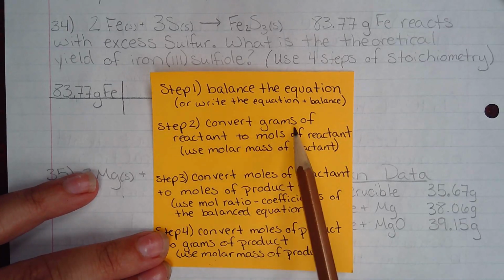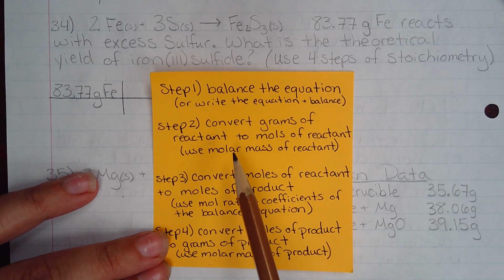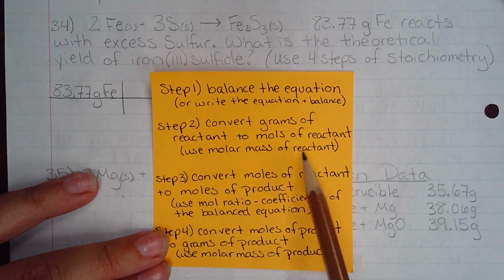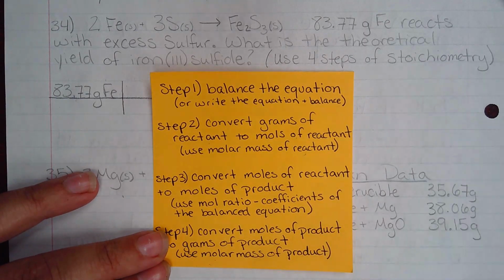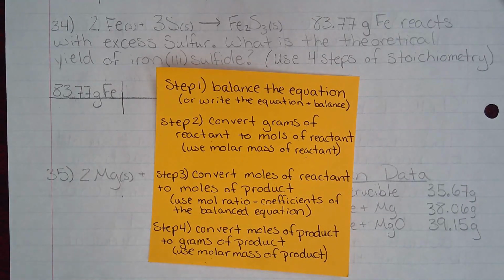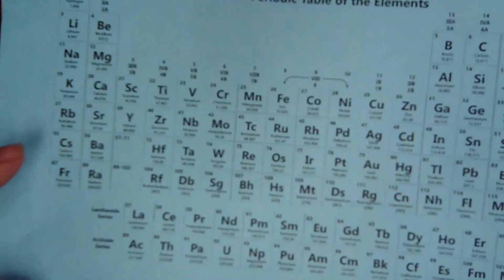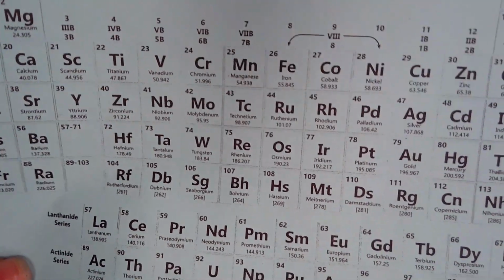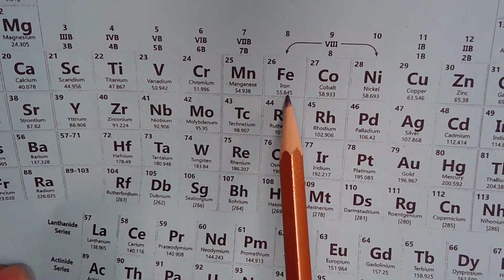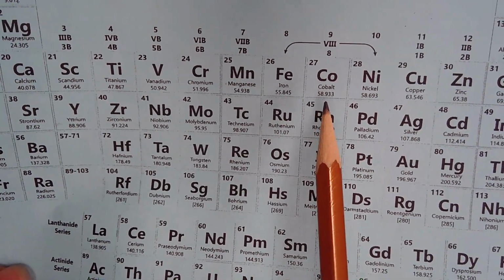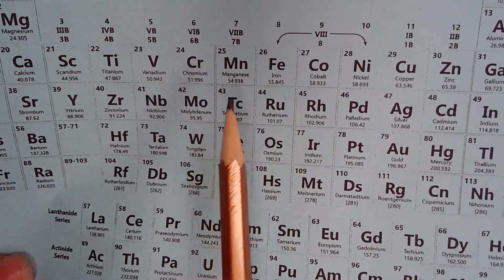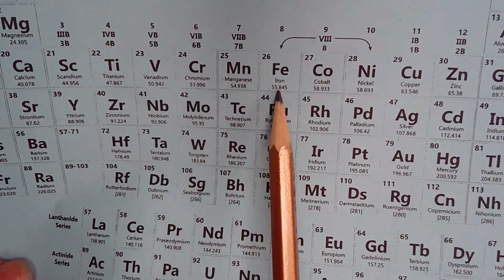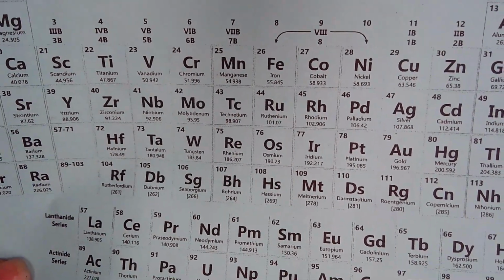Step 2 is convert grams of reactant to moles of reactant. In order to do this, you have to use the molar mass of the reactant. Okay, remember molar mass comes from your periodic table. The decimal number on the periodic table, that's your molar mass. In order to get the molar mass of a compound, you can add the molar masses of its elements.